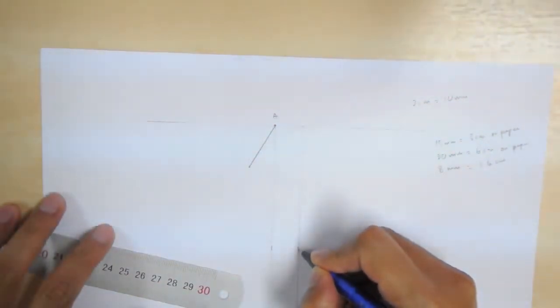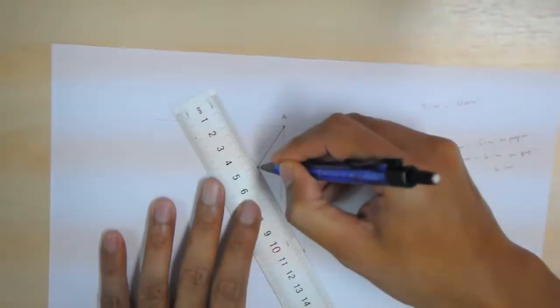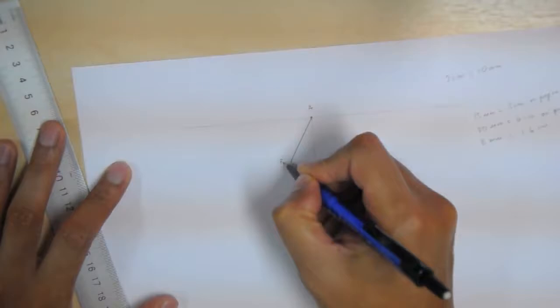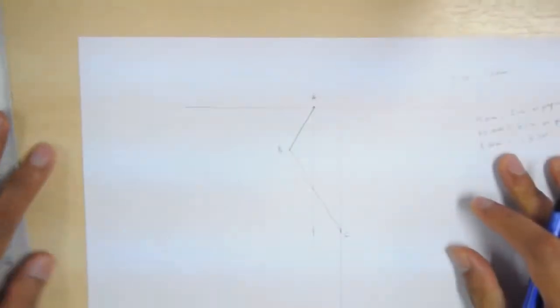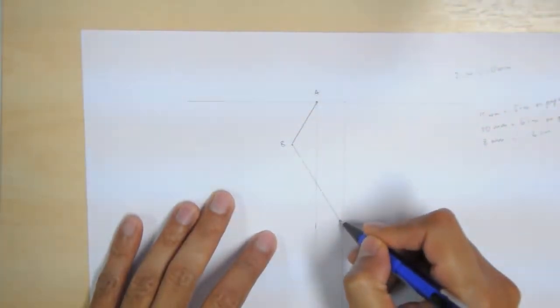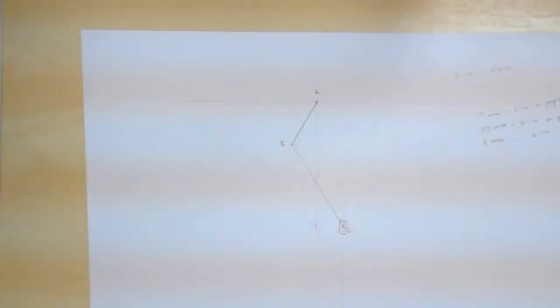So this will be the point C. So this is A, B, and then C. Of course, we can just draw a block somewhere here.